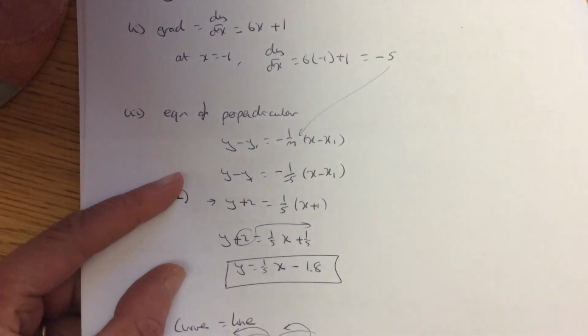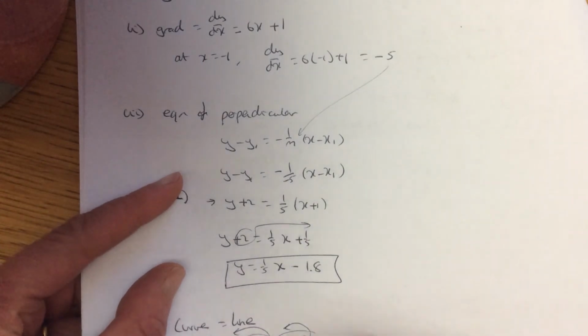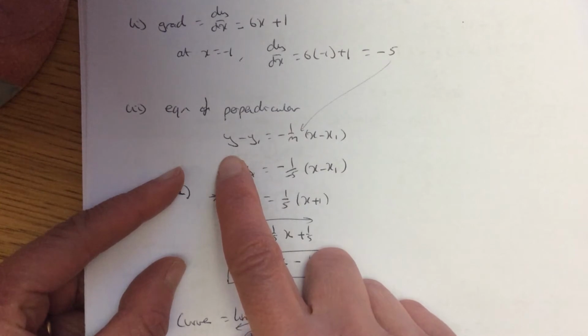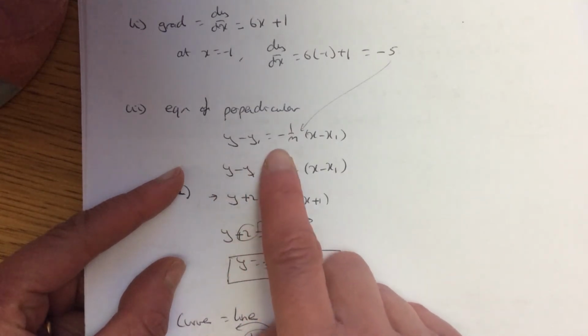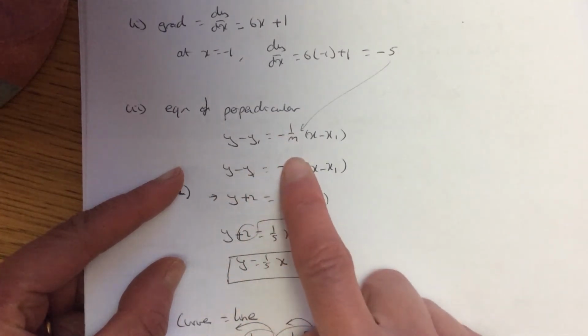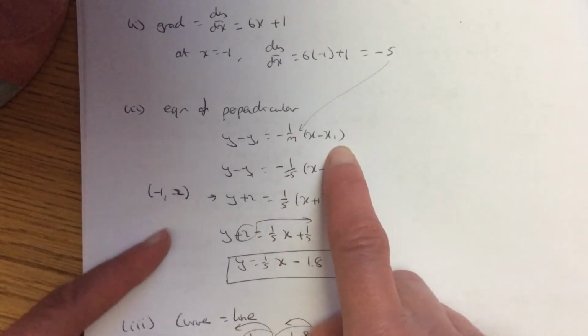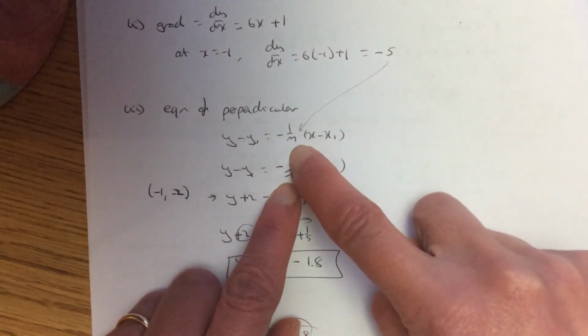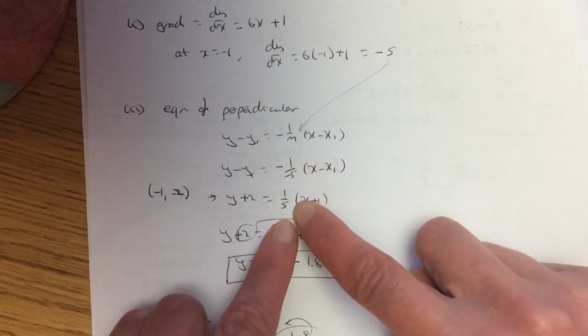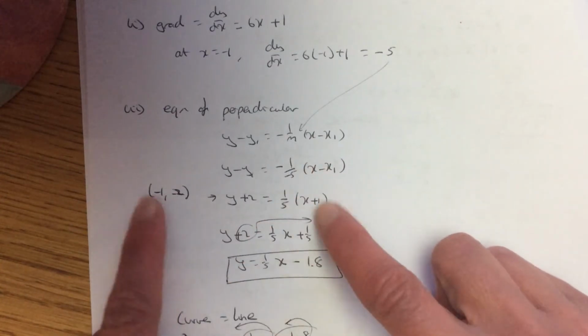Now let's see, part 2. I'm looking for the equation of a line, which is perpendicular. So y minus y1 equals -1 over m, x minus x1. That's the perpendicular bit. So my gradient is -5. So that will cancel down to a 5th. Put your point in, your x and your y, tidy up.